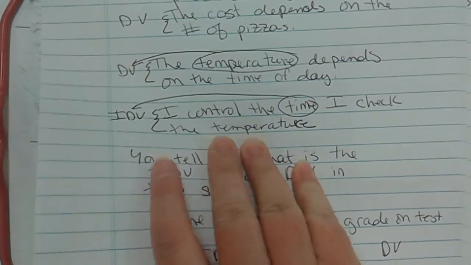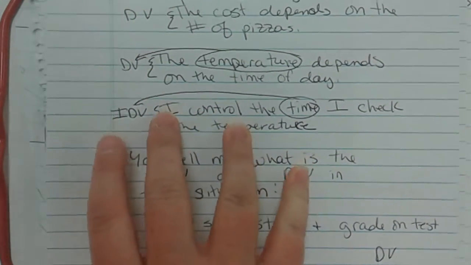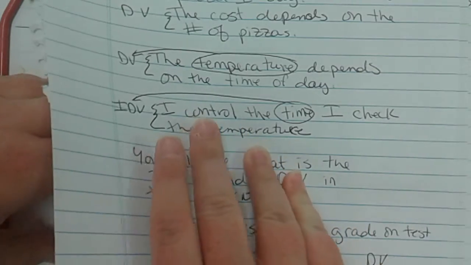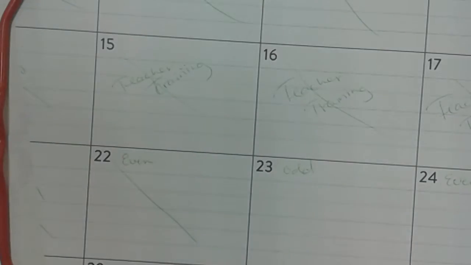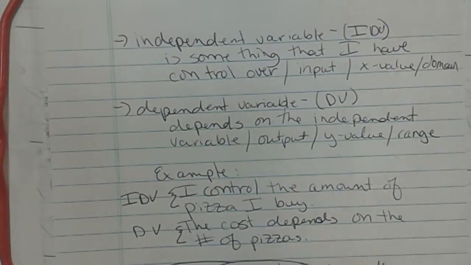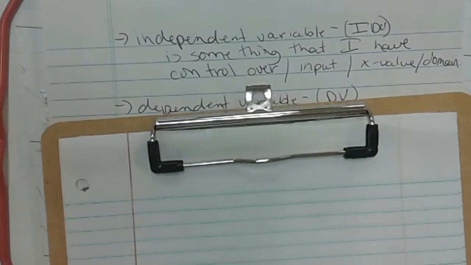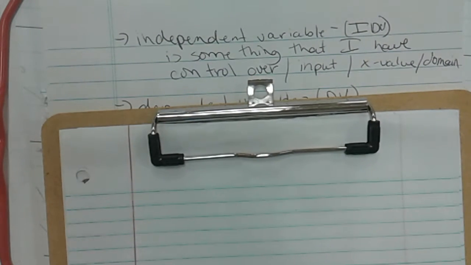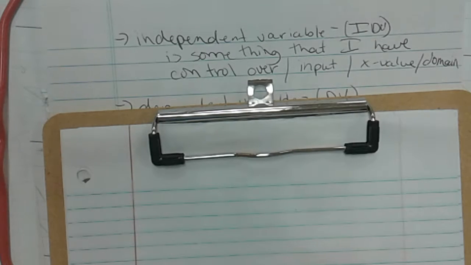Okay, independent and dependent variables were terms in chapter 4, so I really want to go over them again. Those of you guys who have science class will get into that a lot with Butler and Brooke especially. So independent variable, we call it the IDV just for short, kind of a short way of handwriting it. It is something that I have control over. It is the input, it is the x value, it is the domain.